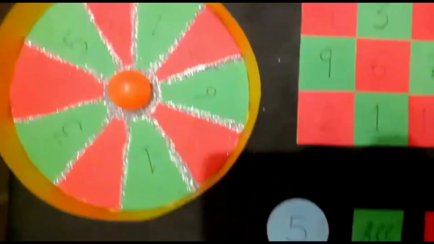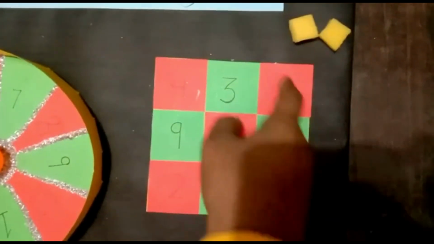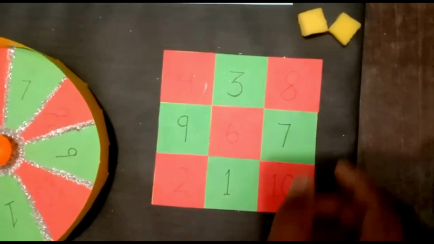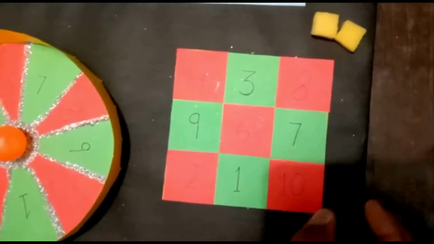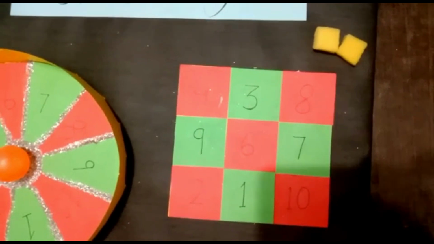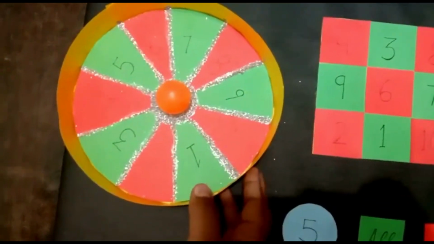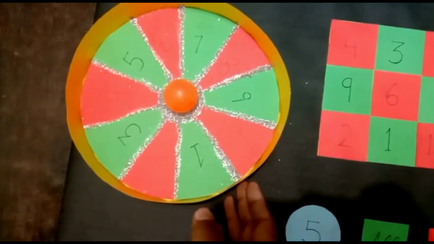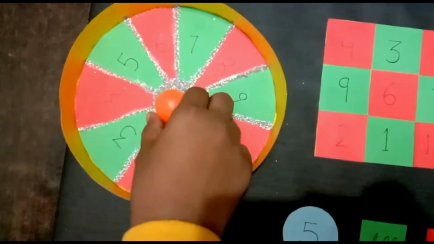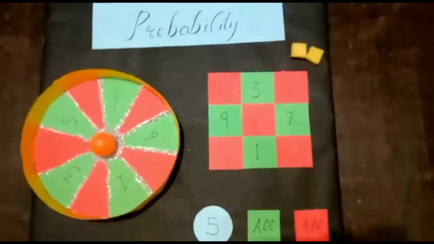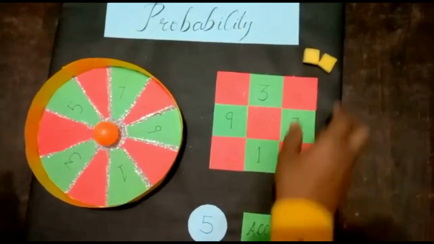It is like a game and it's known as probability game. This is the area where we can place bets. These boxes we can use as coins or money for bets. This is the roulette wheel. We try our luck using this ball. So now I will show how to play it.